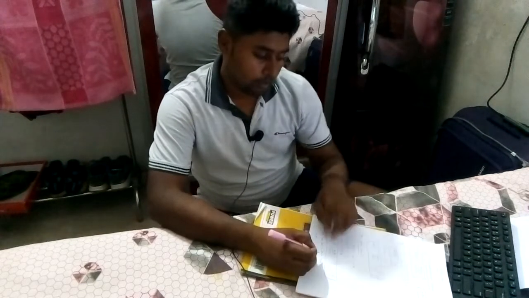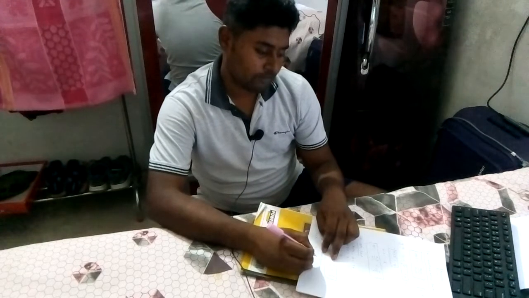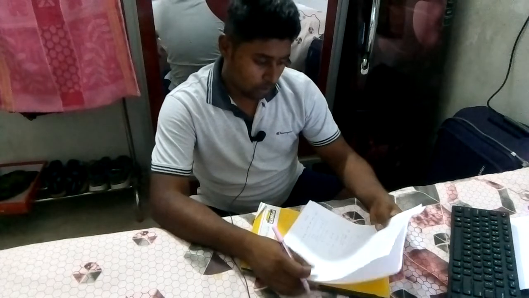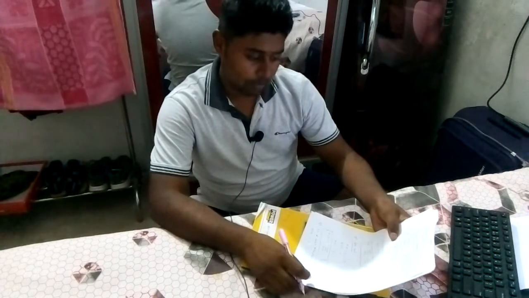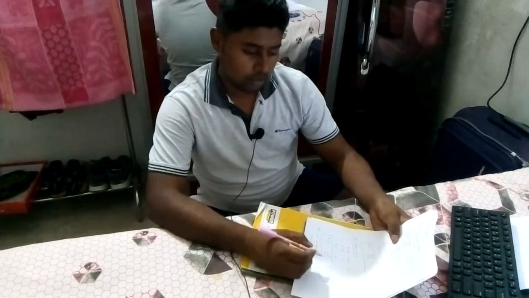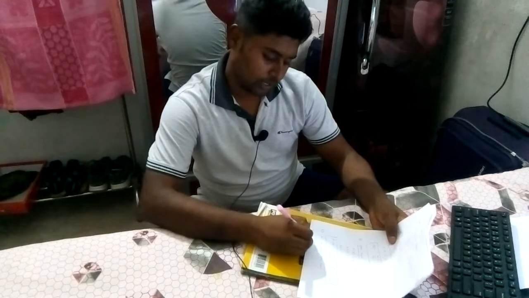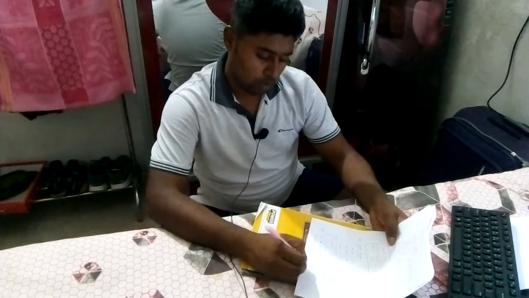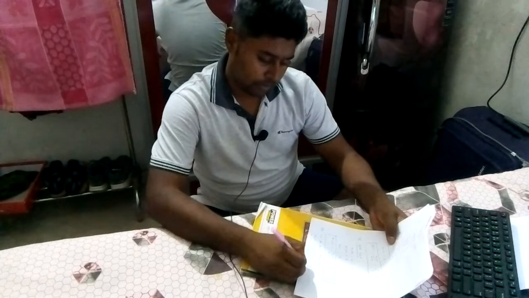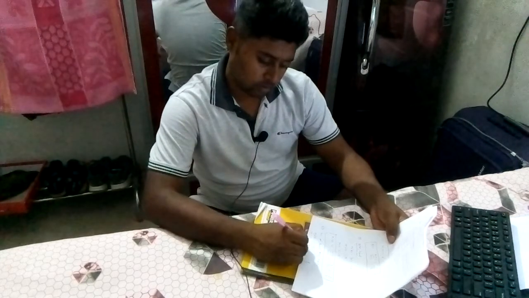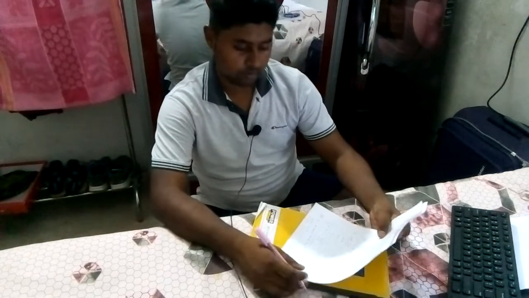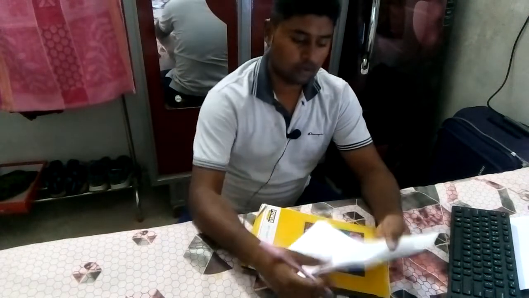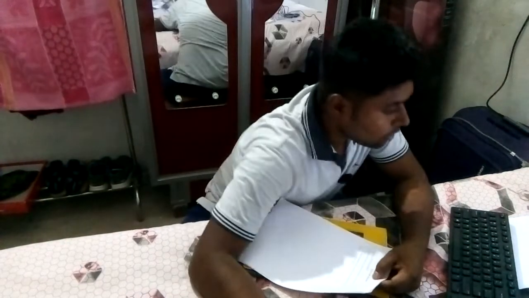So the number of events in this case will be 3, because the total number of sample space is given as 4 and only 3 outcomes have at least one head. So in this case, the probability of an event is equal to 3 by 4.